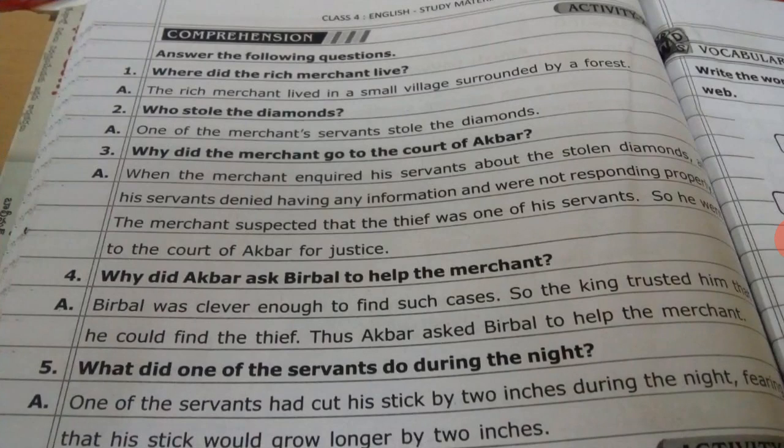What did one of the merchants do during the night? One of the merchants cut his stick by two inches during the night, fearing that his stick would grow longer by two inches. Okay, children, all of you learn these questions and answers, glossary words, and activities.